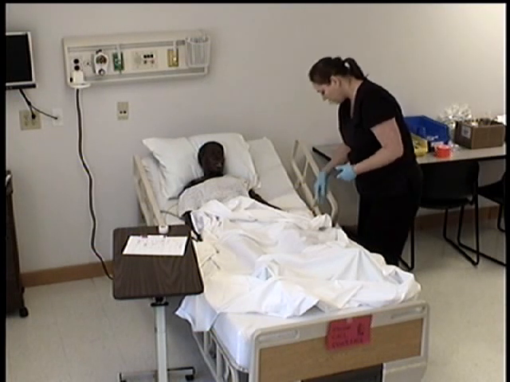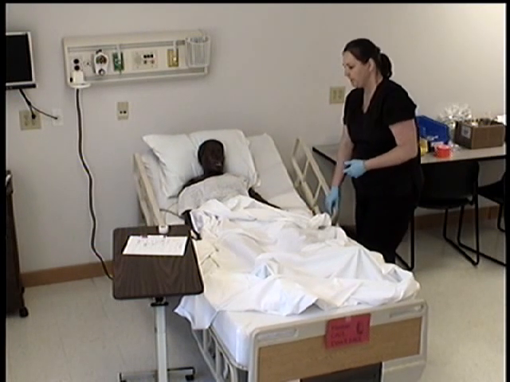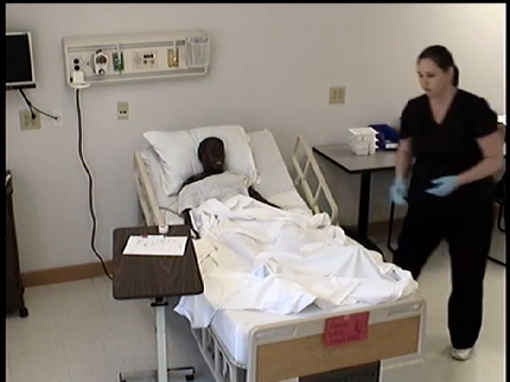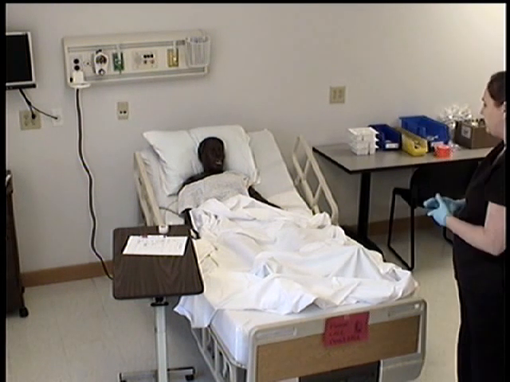So her bed looks okay. I can raise it a little bit more. And those are interventions to prevent her from falling.